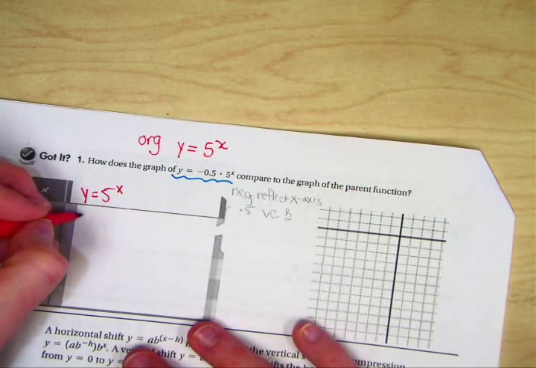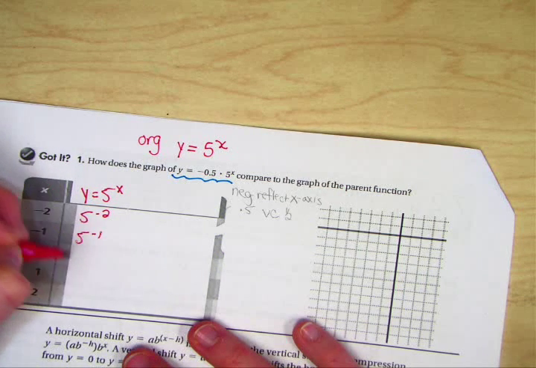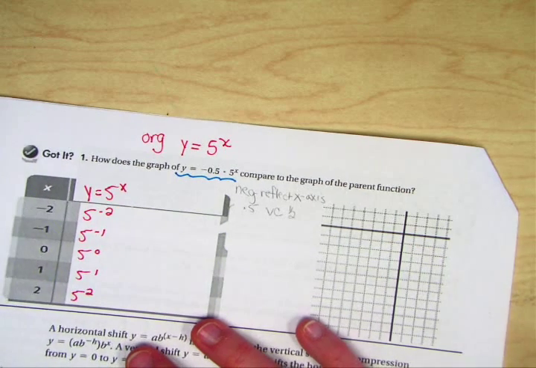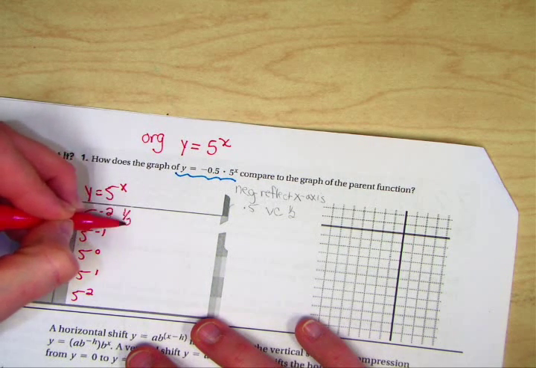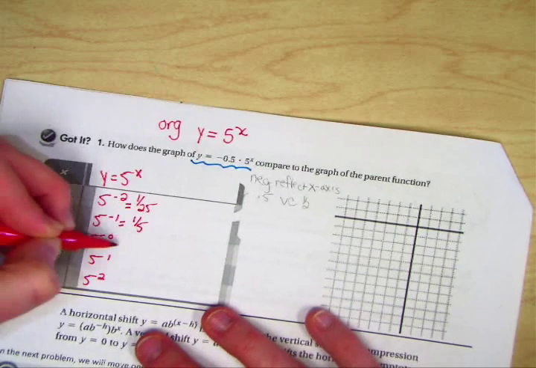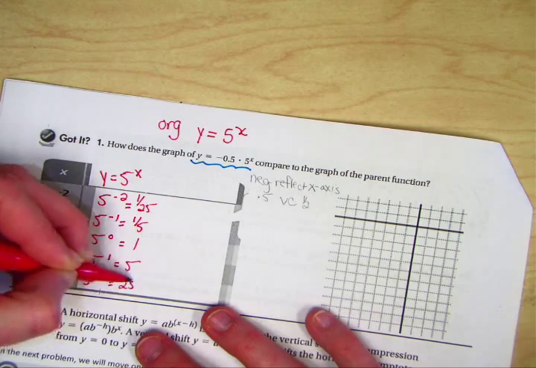So I would plug in 5 to the -2, I would plug in 5 to the -1, 5 to the 0, 5 to the first, and 5 squared. I would get out 1 over 25, 1 over 5, 1, 5, and 25.